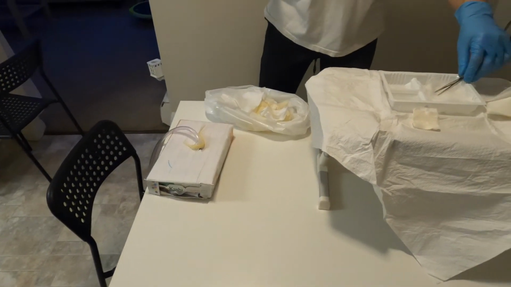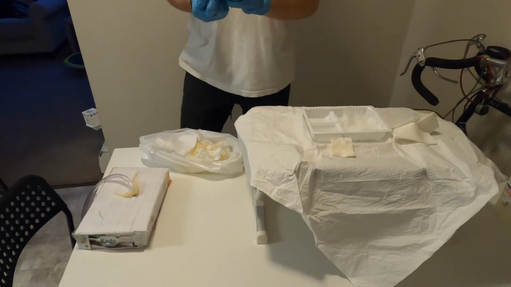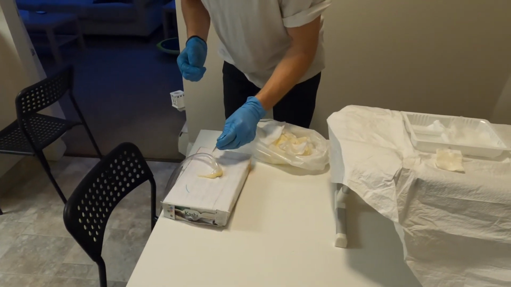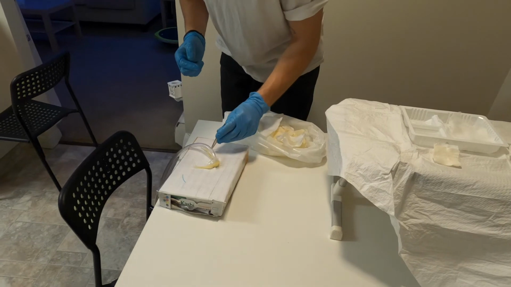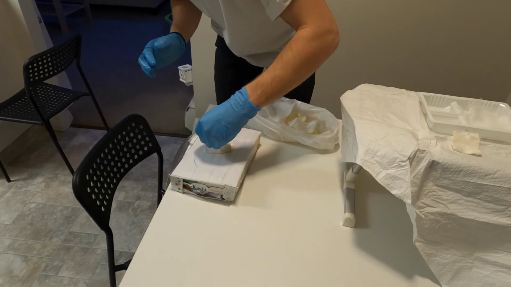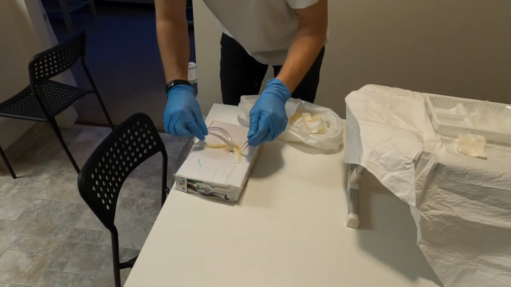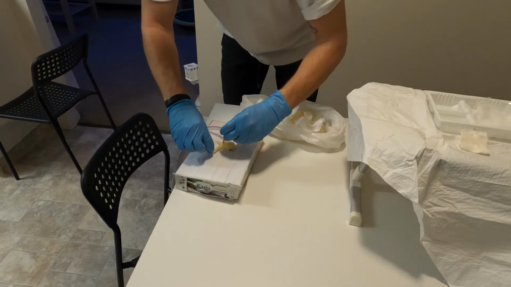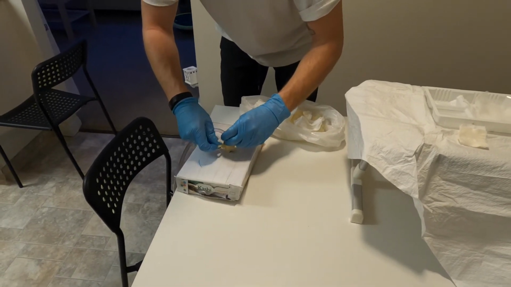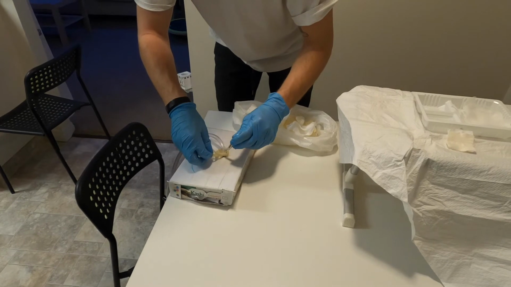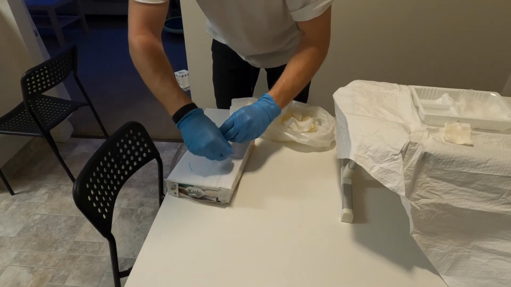I'm just going to grab my forceps here and just tuck this underneath the chest tube and grab it from the other side there. Good.